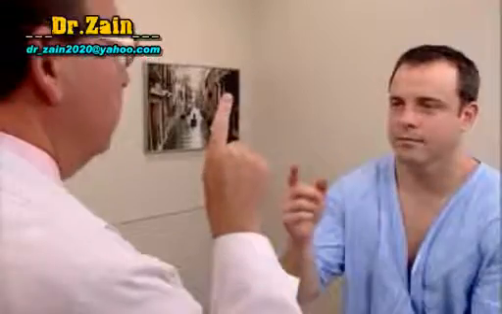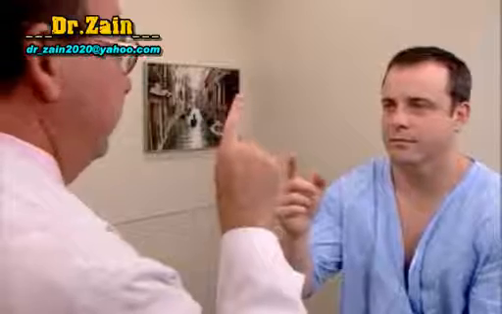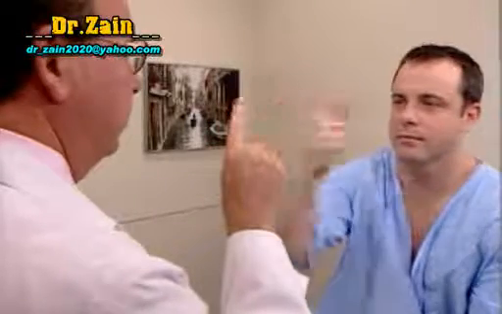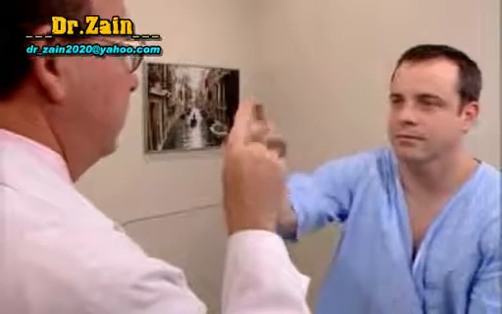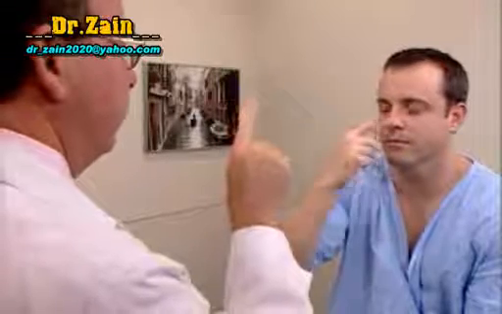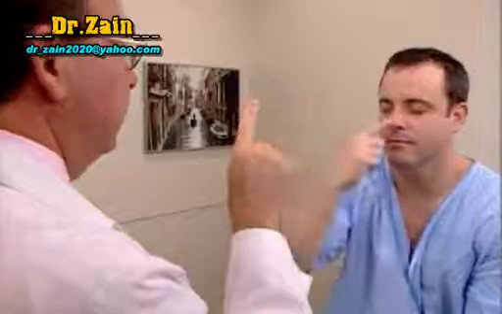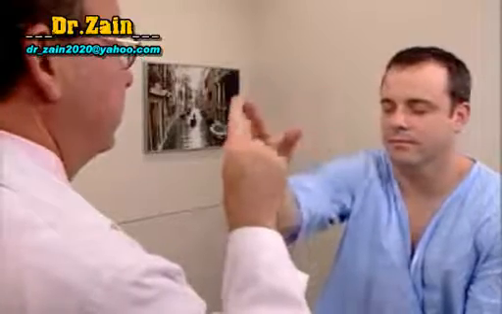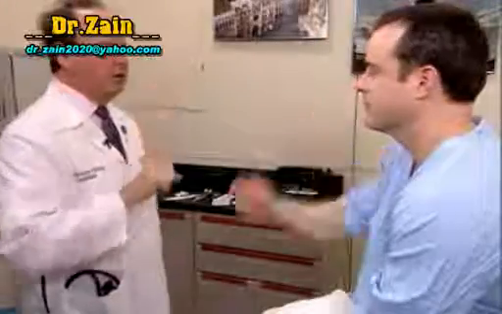One test for cerebellar function is the finger-to-nose test. I'm going to place my finger here, and if you raise your right finger and touch my finger and touch your nose. Touch my finger, touch your nose. Touch my finger, touch your nose, close your eyes, touch my finger, touch your nose, touch my finger, touch your nose. And you can open your eyes.